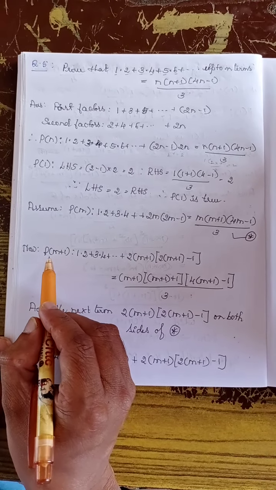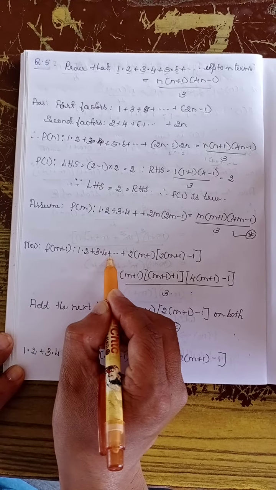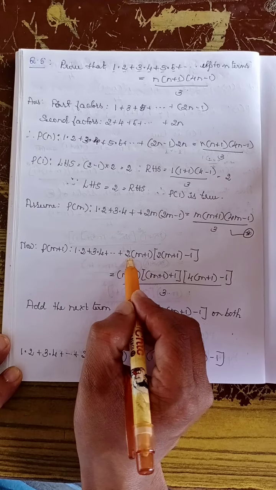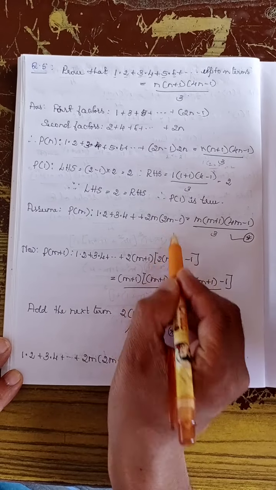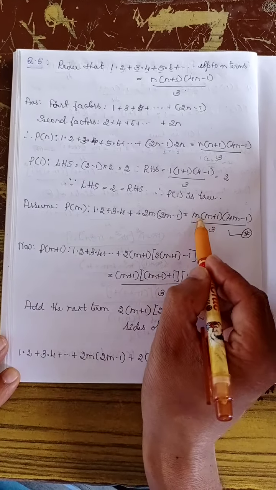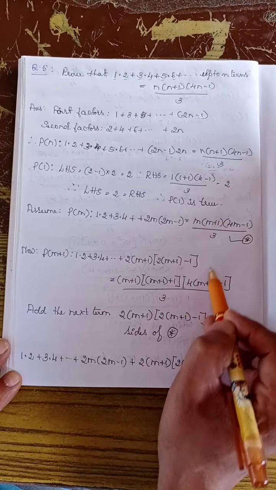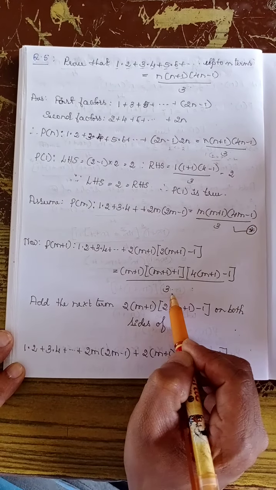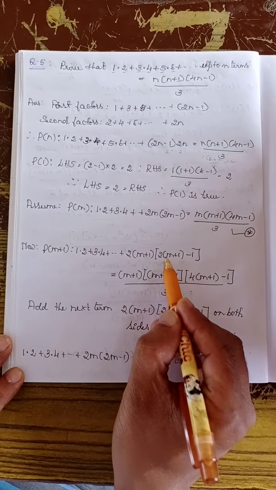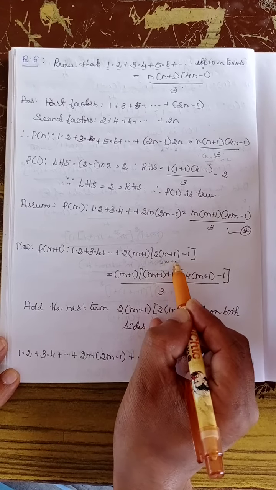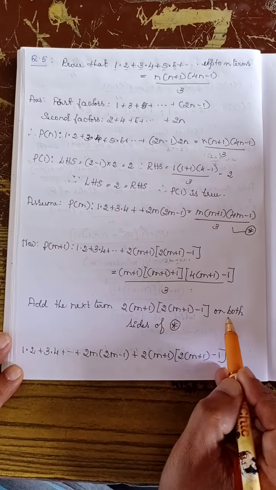Now the next term, P of m plus 1: in the place of m we put m plus 1, that is 1 into 2 plus 3 into 4 plus 5 into 6 plus etc. plus 2 into m, what is it? (m plus 1) here into 2 into (m plus 1 minus 1), which is m, is equal to (m plus 1), (m plus 1 plus 1) into (4 into (m plus 1) minus 1) divided by 3. Now the next term is 2 into (m plus 1). This we simplify: 2 into m is 2m plus 2 minus 1, that is plus 1. That is 2 into (m plus 1) into (2m plus 1), the next term.